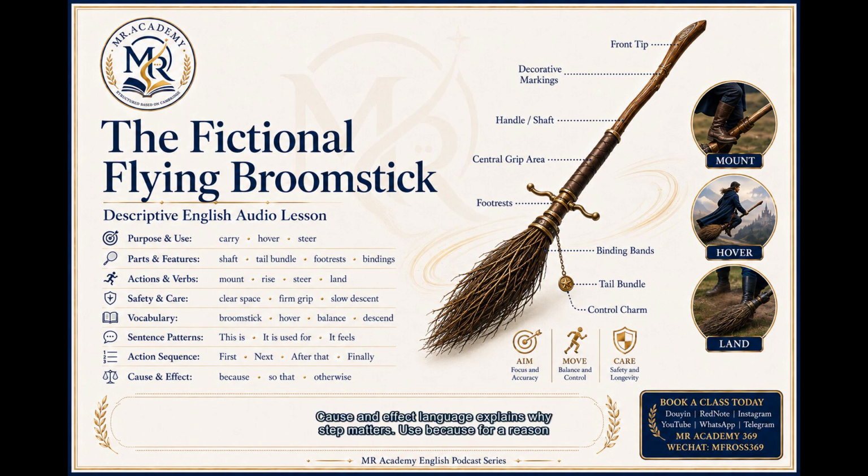Cause and effect language explains why a step matters. Use because for a reason. Hold it firmly because the surface may be slippery. Use so that for a purpose. Keep it level so that the movement remains controlled.